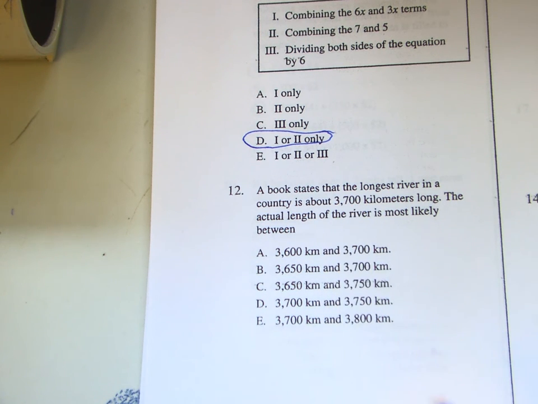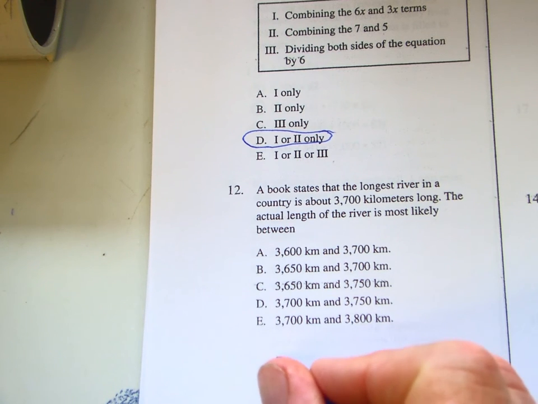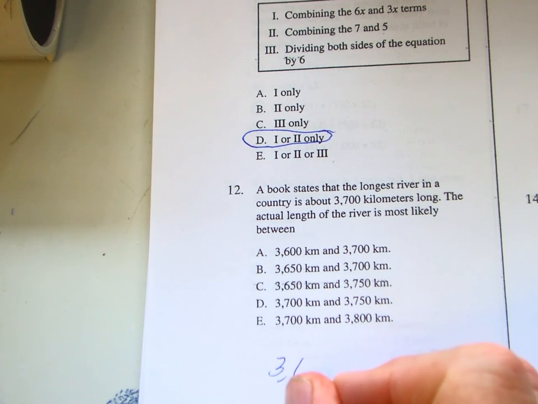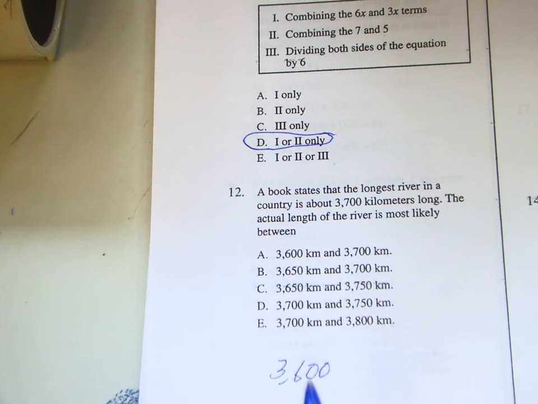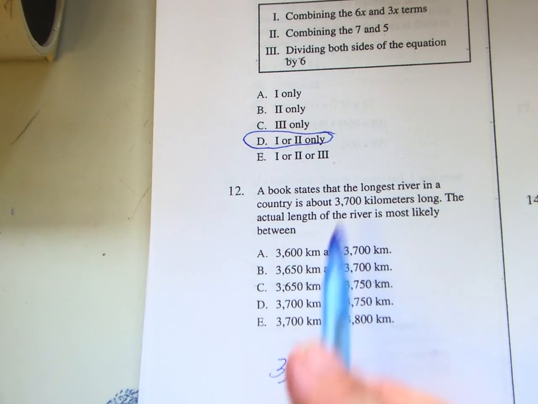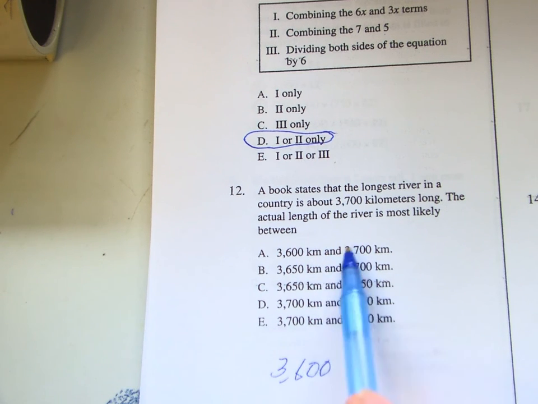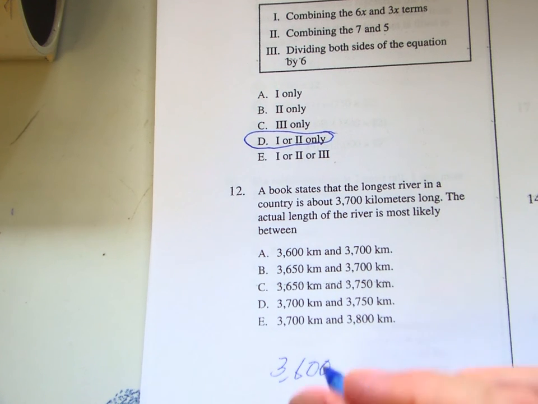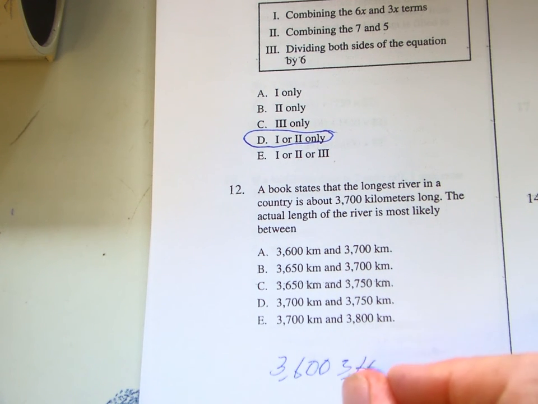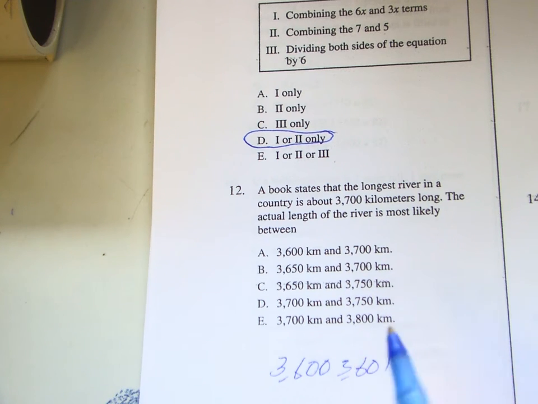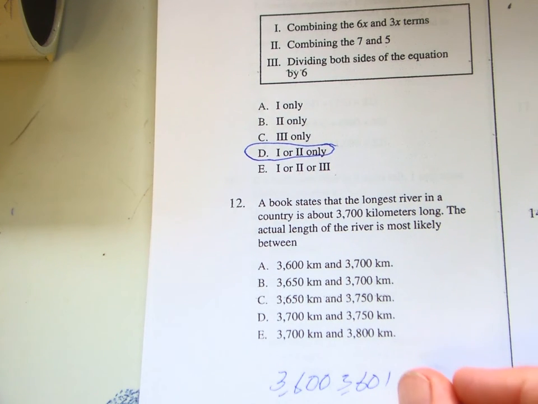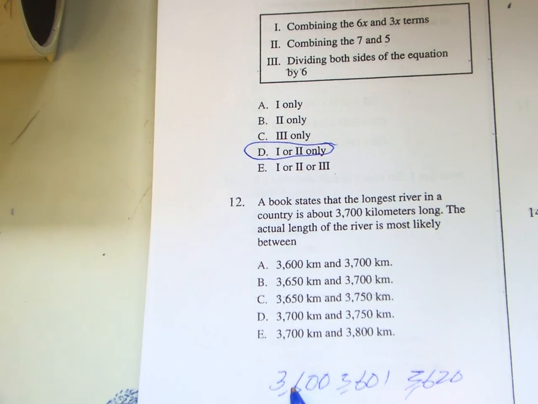So it's near 3,700. Now, let's look at 3,600. If it was really 3,600, would they say it was 3,700? No. 3,700 is a little bit of an odd number. It's got a 7. 6 is better than 7. So if it was 3,600, no, they wouldn't say 3,700. How about 3,601? No, they would say 3,600. All these numbers are closer to 3,600. How about 3,620? Could that be good? No, it's closer to 3,600.